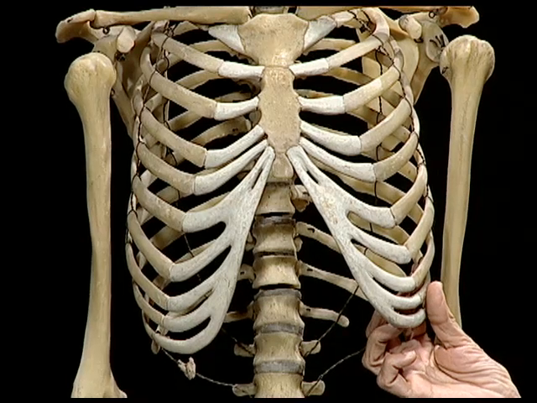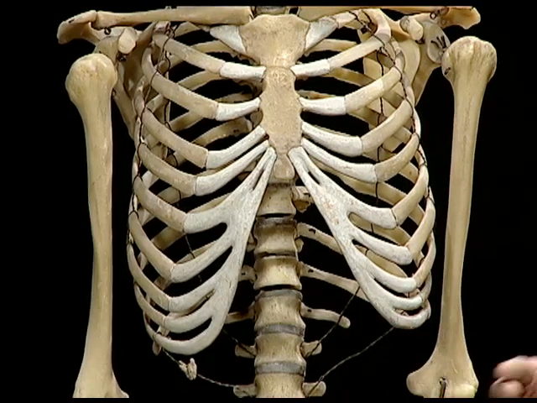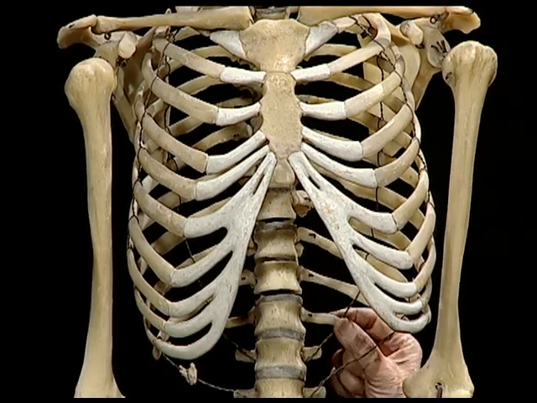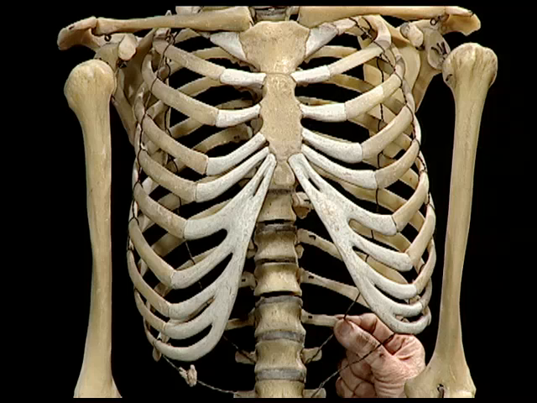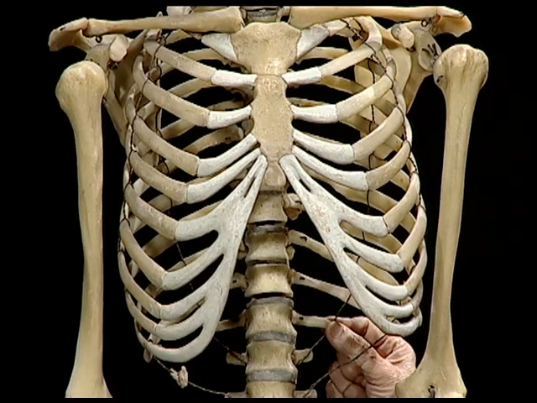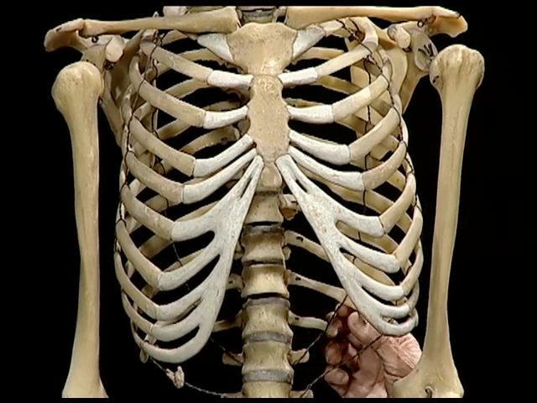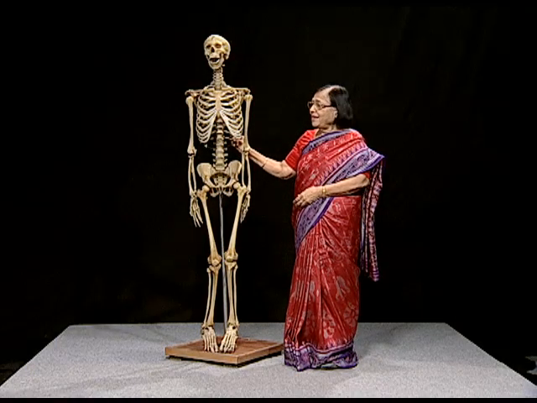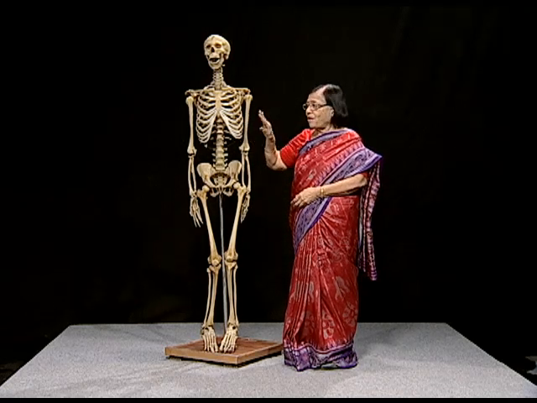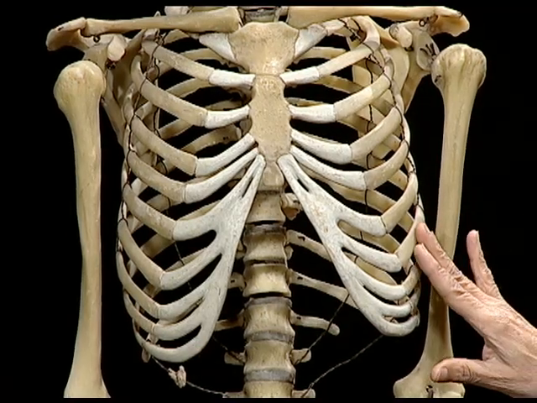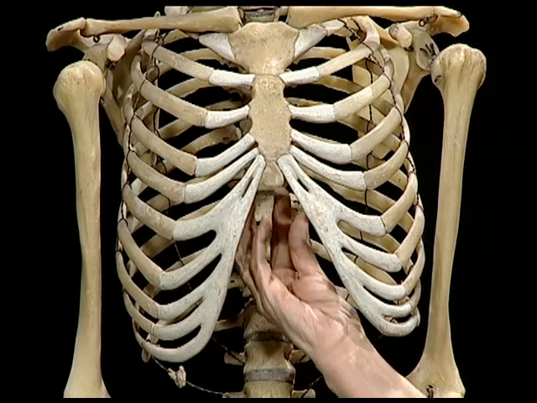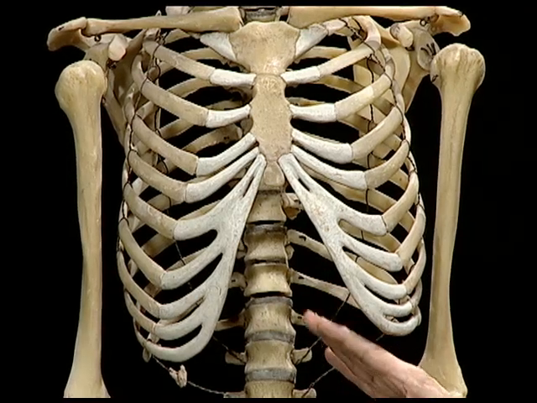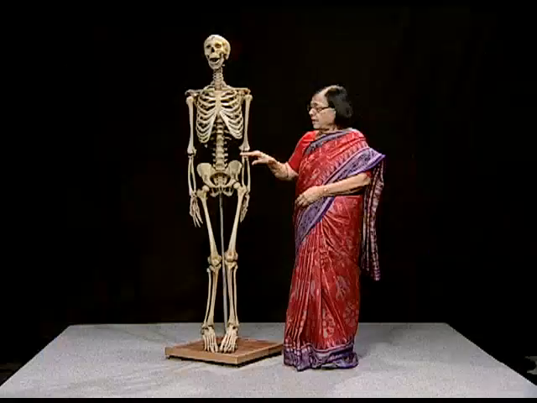After this there are 2 more pairs 11 and 12. You can see this is 11 and this is 12. These are not attached ventrally, only dorsally, and they are called floating ribs. This natural arrangement is to give a proper shape to our rib cage, because rib cage is going to lodge 1 heart here and 2 lungs here. So, it should have spacing and the shape accordingly.